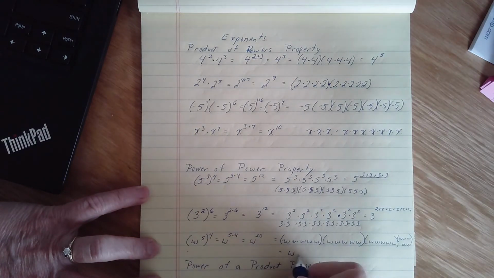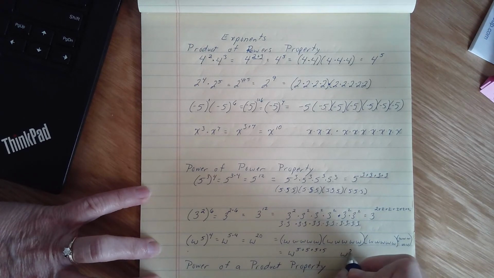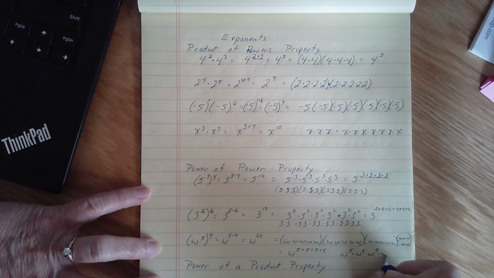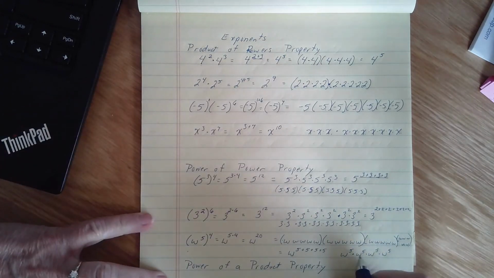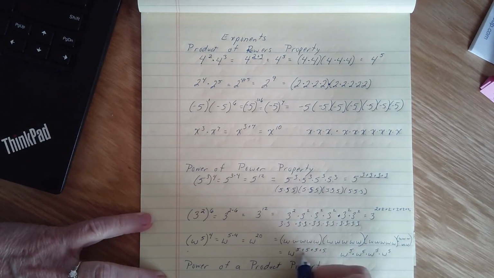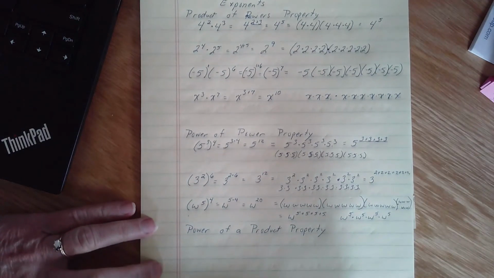Or the other way we did this, w to the 5th plus 5th plus 5th plus 5th. Let's try again, let's back up, because that would be w to the 5th times w to the 5th times w to the 5th times w to the 5th. Again, pulling it back up to this top one. Well, that's where we get the adding, and this does indeed add to 20. Cool.